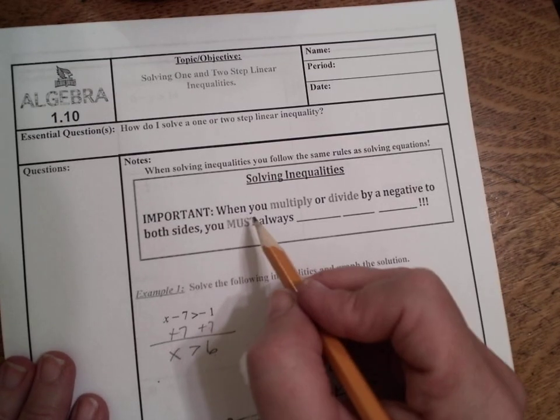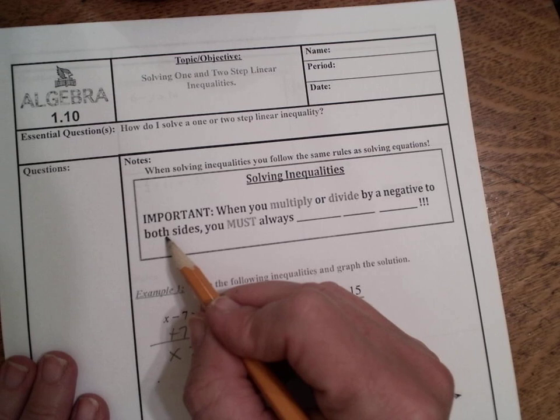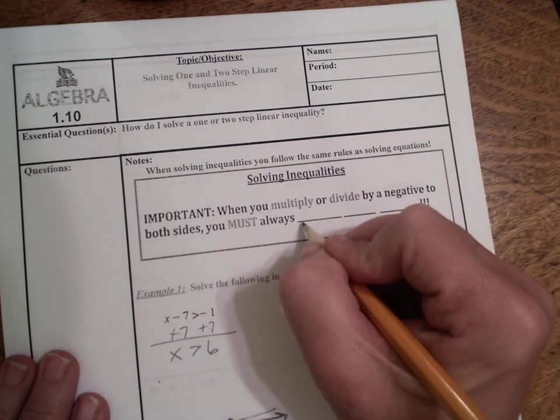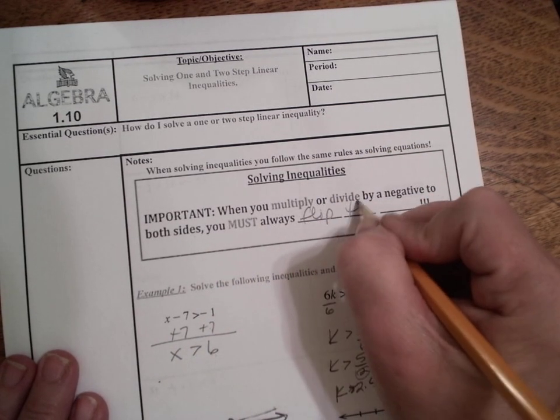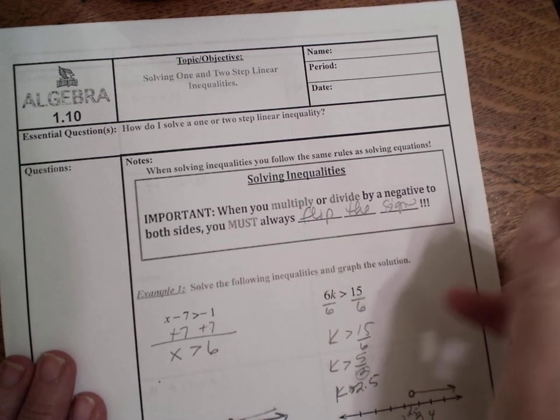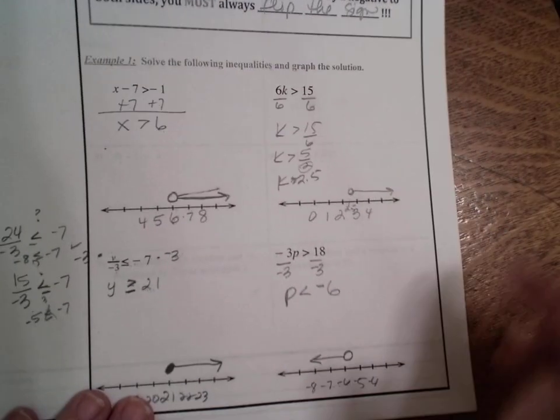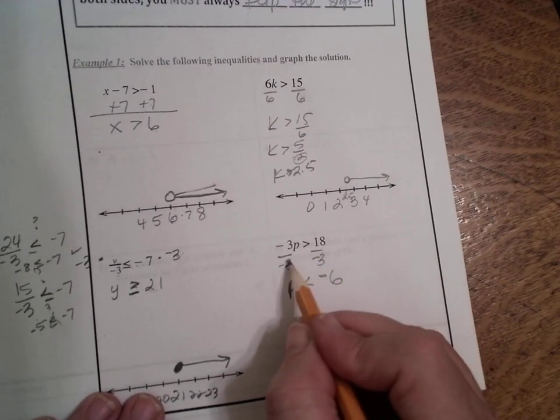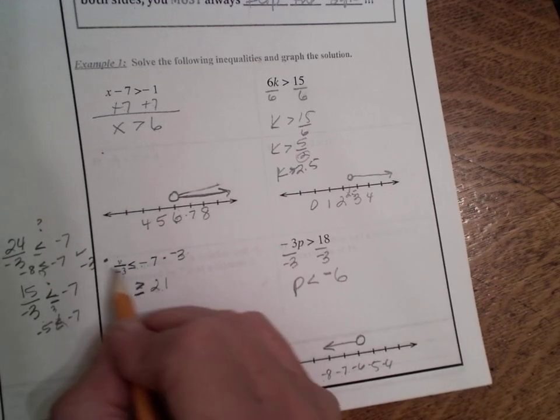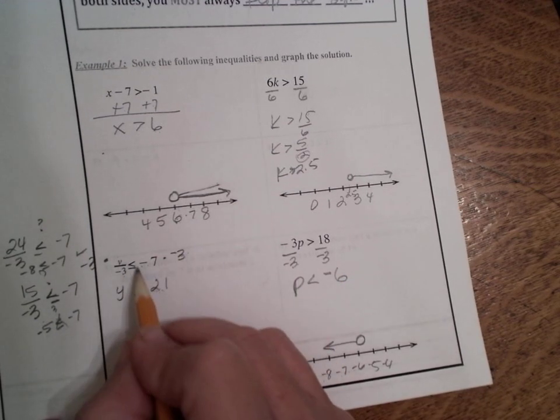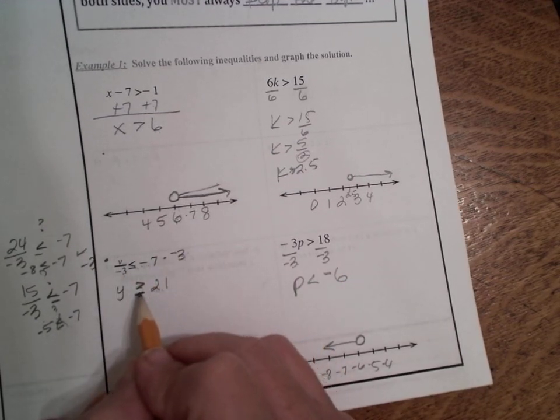Okay? Now, back up here. This is why I waited. When you multiply or divide by a negative to both sides, you must always flip the sign. Okay? And don't flip it until actually when you make that division or when you actually multiply. Then, once you do that computation, then flip it.